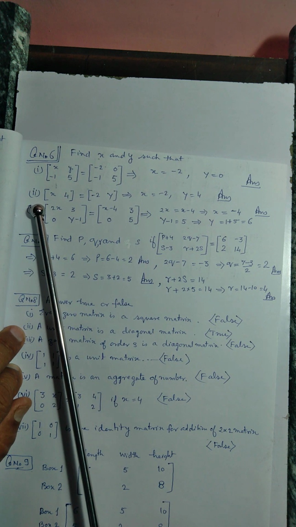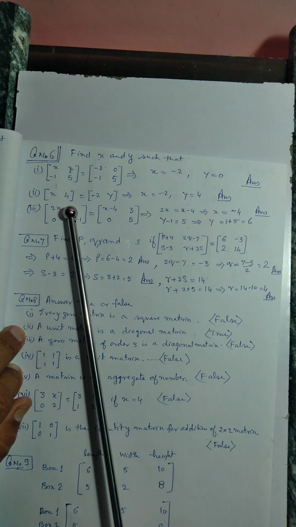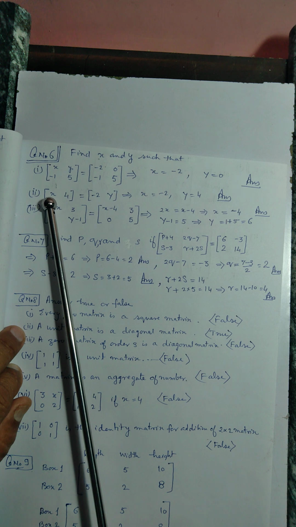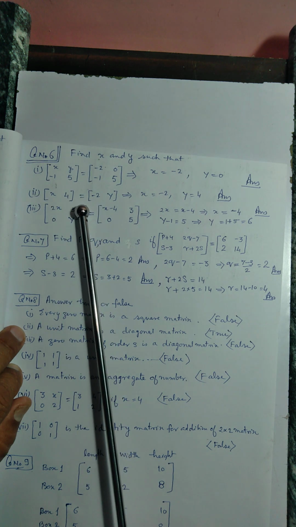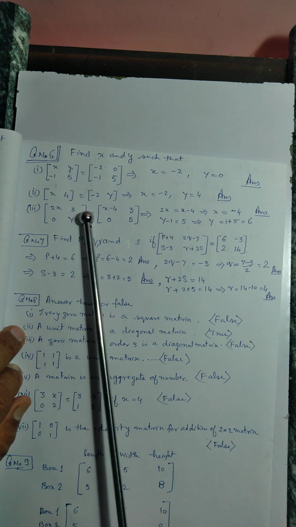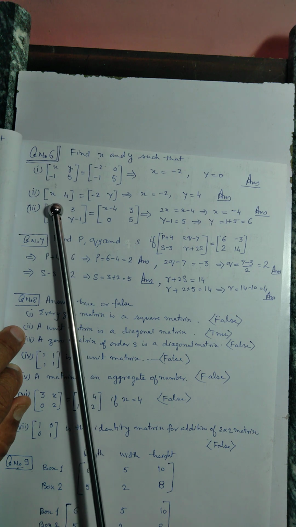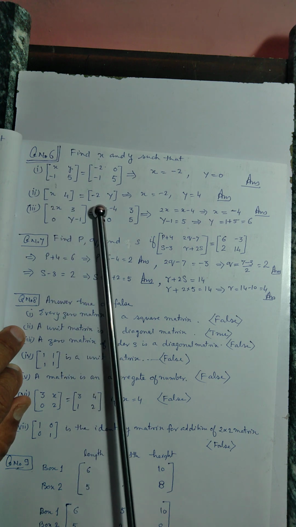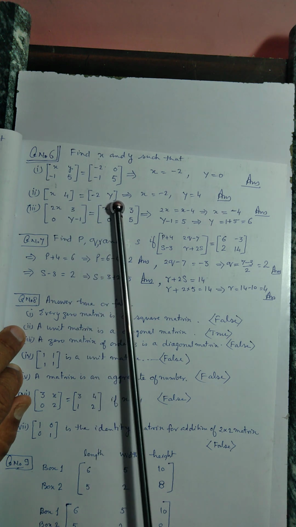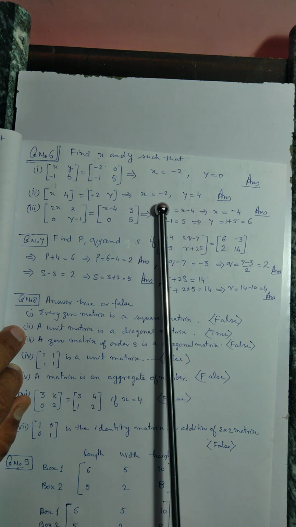Now come to the second part of it. x, 4. Here it is minus 2, y. So x corresponds to minus 2 because there is an equal sign. So the corresponding elements must be equal. Only then these two matrices will be equal. At that time, x will be equal to minus 2. And what will the 4 correspond to? y. So y is equal to 4. I have written here y is equal to 4, x is equal to minus 2.